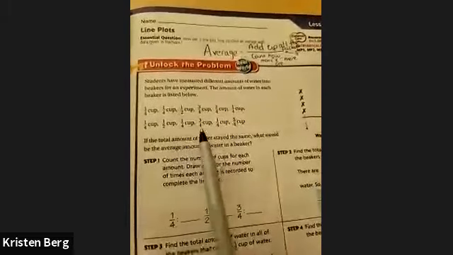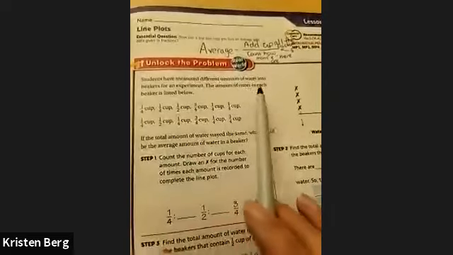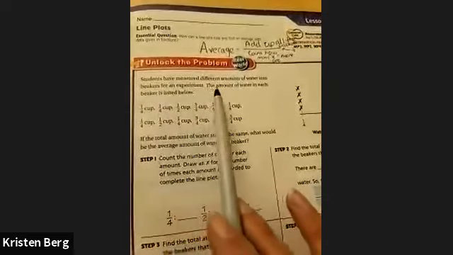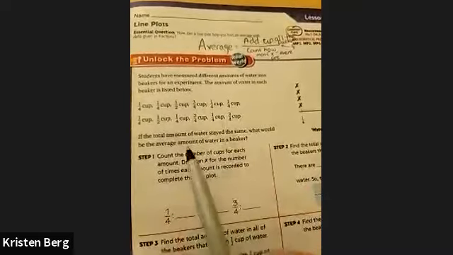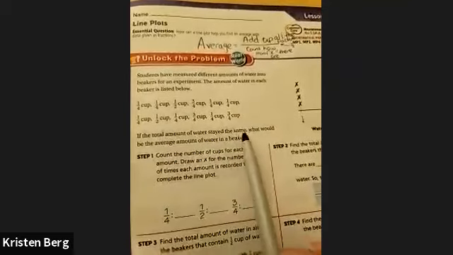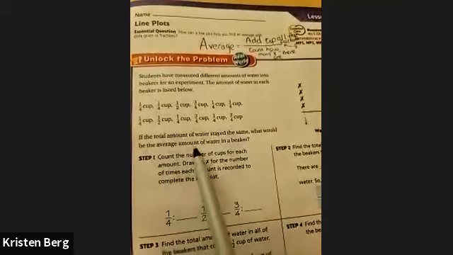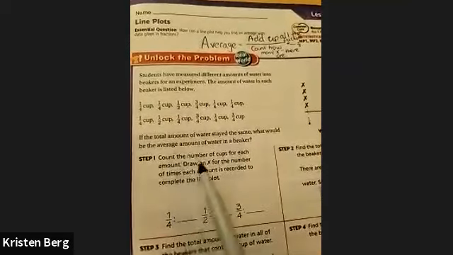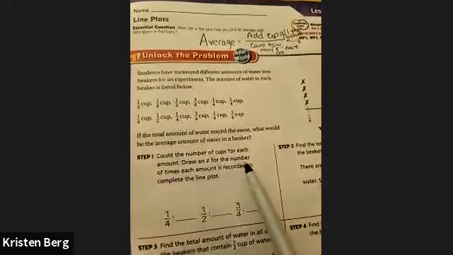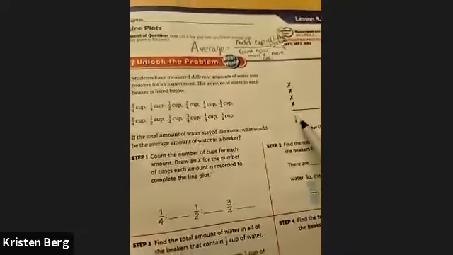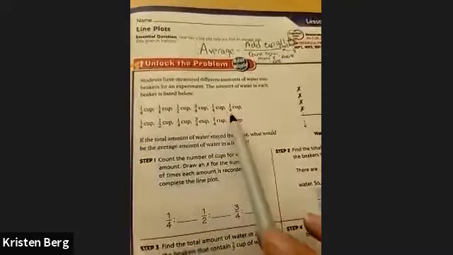It says students have measured different amounts of water into the beakers for an experiment. The amount of water in each beaker is listed below. If the total amount of water stayed the same, what would be the average amount of water in a beaker? Well, first, what they want you to do is count the number of cups of each amount, and then put an X for each of those number of times. So, for example, they were talking about 1/4 here. They want you to go and count how many 1/4.